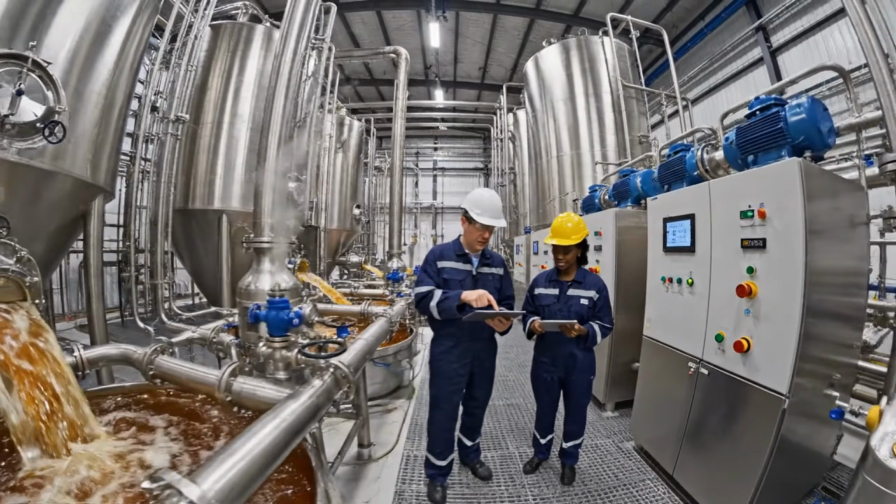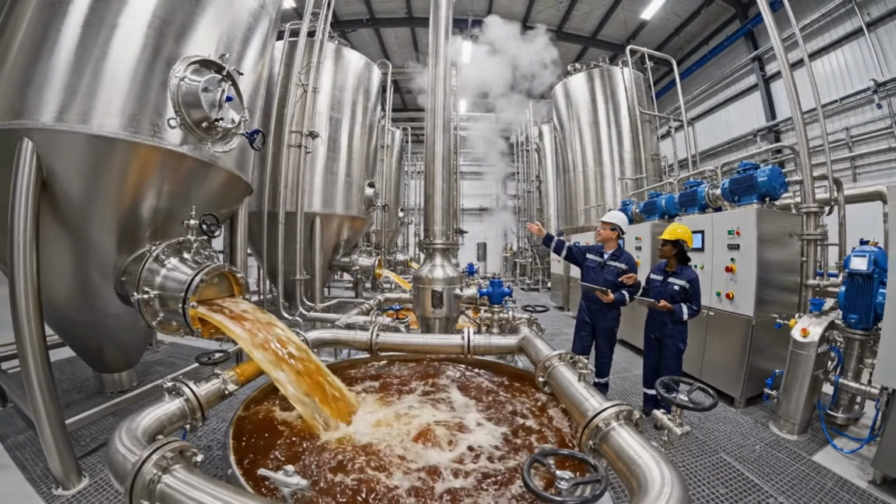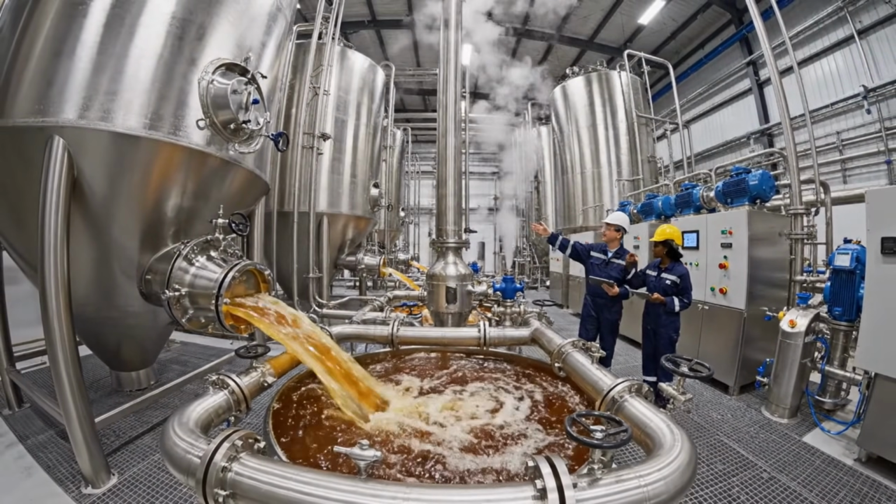The pressure differential on stage 3 is still fluctuating. Let's check the flow rate stability here at the main pump.